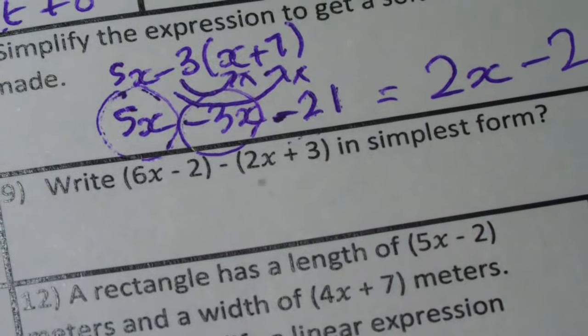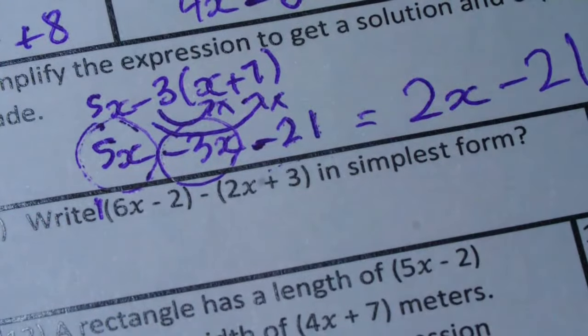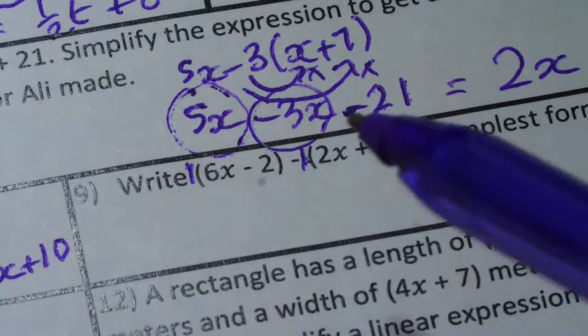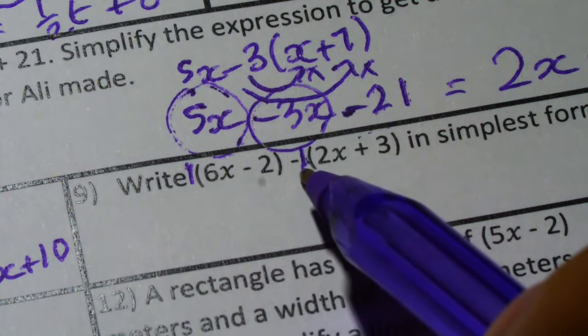Same thing for this question. Simplest form. We are going to put the number 1 next to this bracket. And there's no number here also, so we're going to put the number 1 here. So this actually becomes a minus 1.